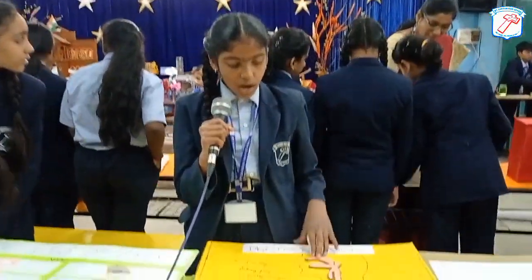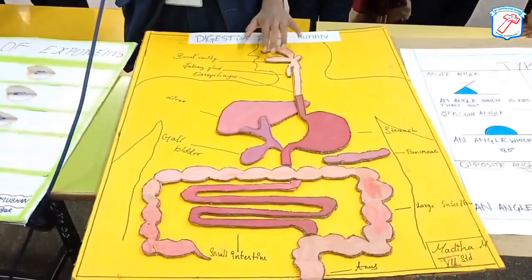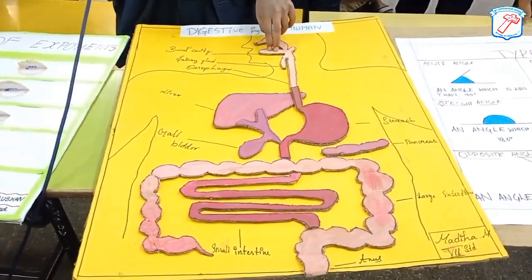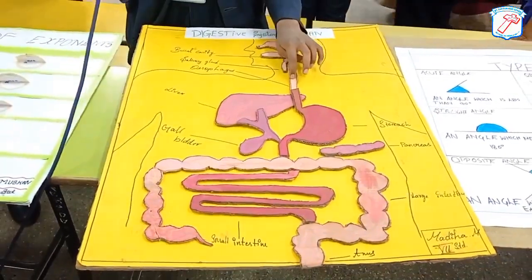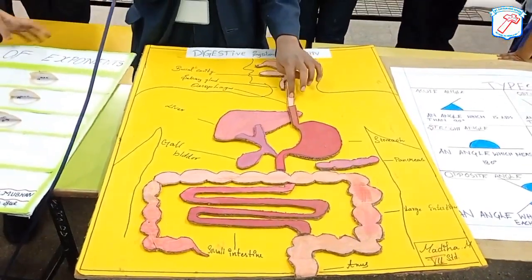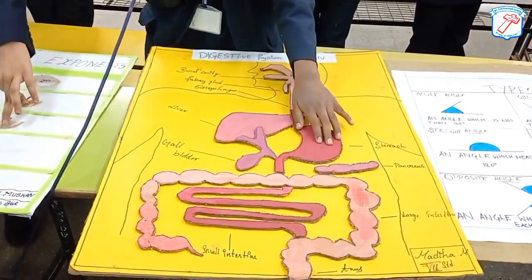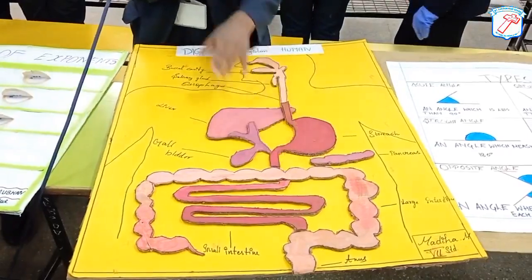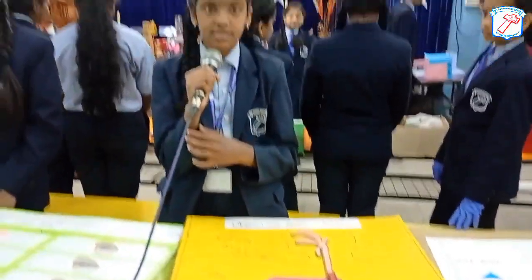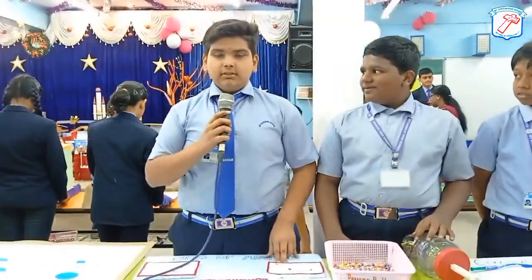Now I am going to say how our food digests in the body. The buccal cavity is present inside our mouth. The salivary gland helps us to chew the food. The esophagus is also called a food pipe. It goes to our stomach, where our food digests, and it goes to our intestine, where our intestine absorbs the nutrients. Thank you.